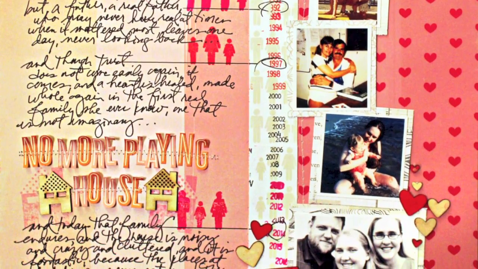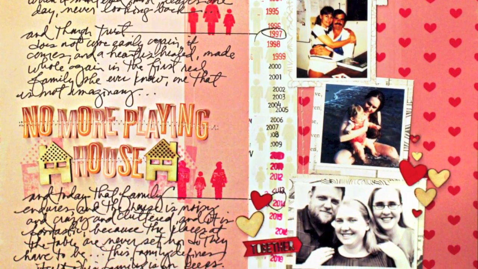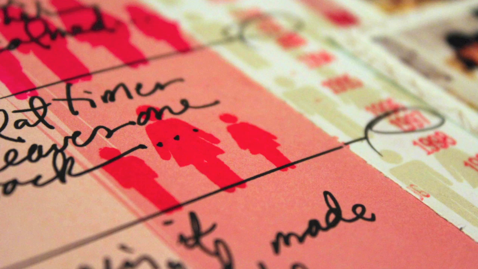The timeline approach in this layout turned out to be an invaluable tool for helping me to find clarity and to create unity on the page. It also prompted me to realize just how much I've grown over time and how blessed I am.